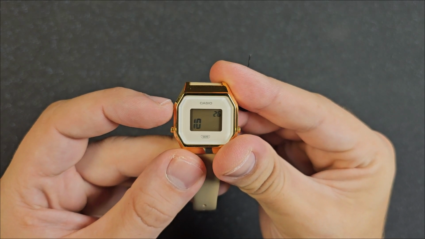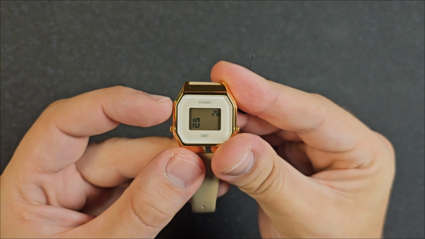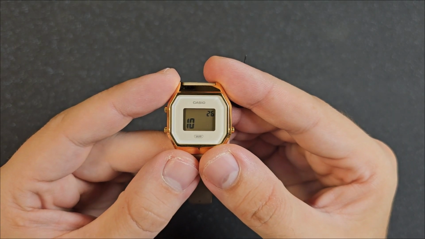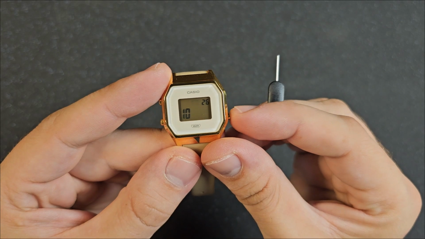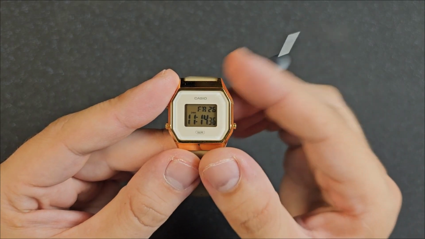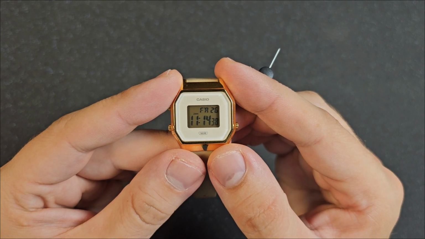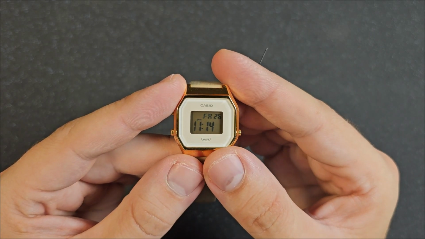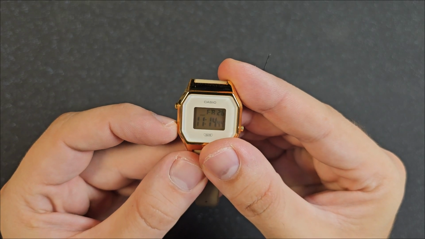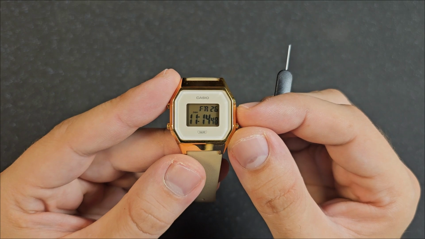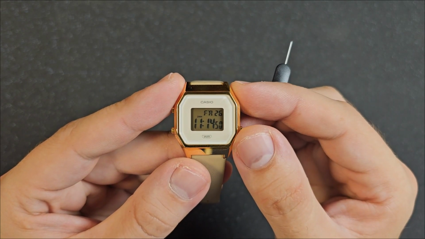Press the upper left button to shuffle between days of the week until you get it to your day of the week in English. Once you're done with that, press the lower right button and we are back at the beginning and the seconds are flashing, which means that we have run through the cycle of setting the time and date. To implement the settings, simply press the lower left button, the watch will beep, and all of those settings that we have just run through are now complete.